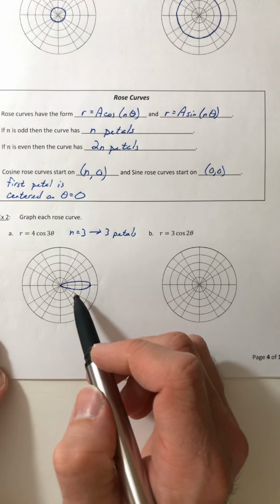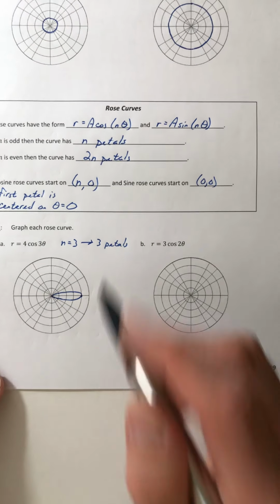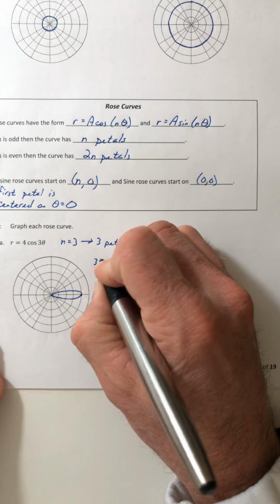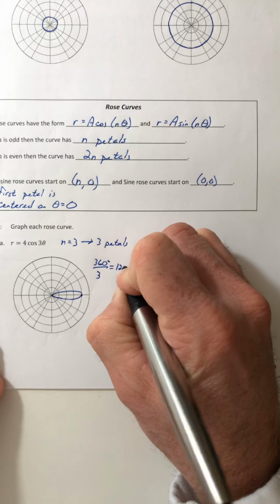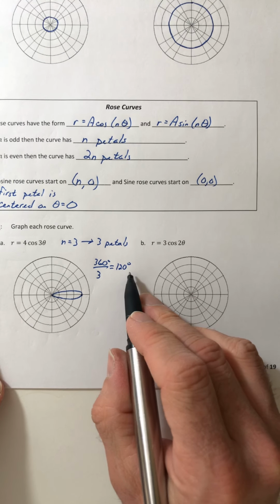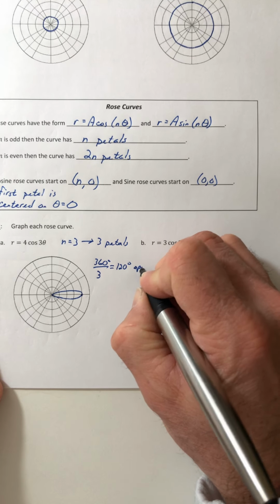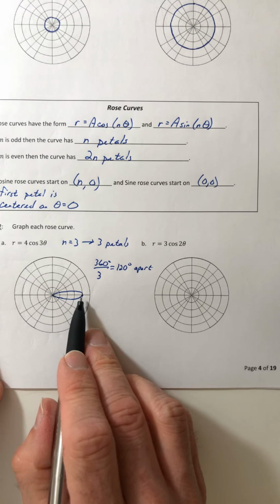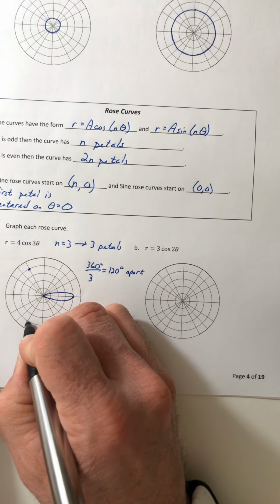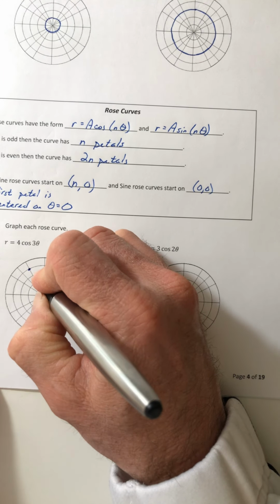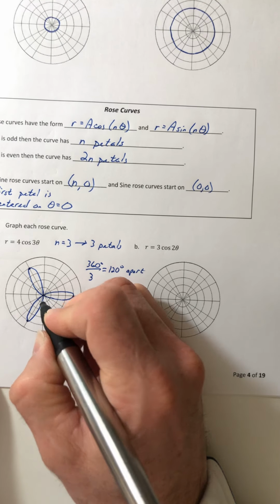So now you have 2 more. Well, since they're rose curves, the petals are always equally spaced all the way around. So if you have 3 petals, if you take 360 degrees and divide it by 3, that means that each petal is spaced out 120 degrees apart. So the first one was at 0, the next one's at 120, and then the third one would be at 240. So there are your other 2 petals.